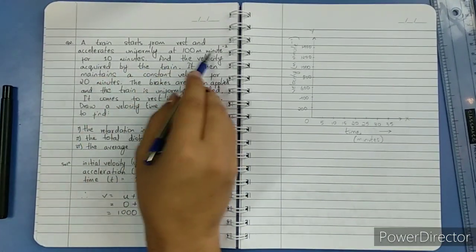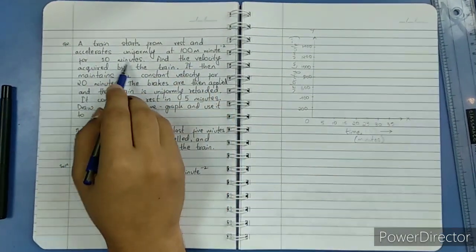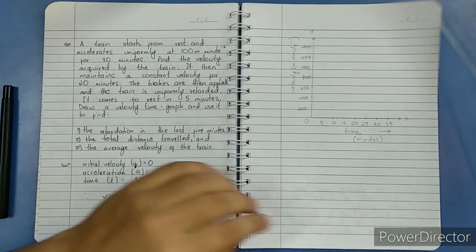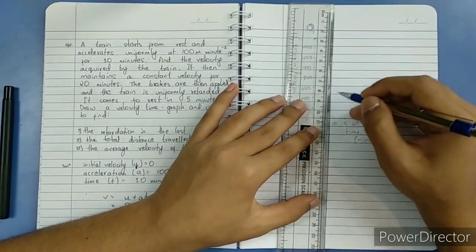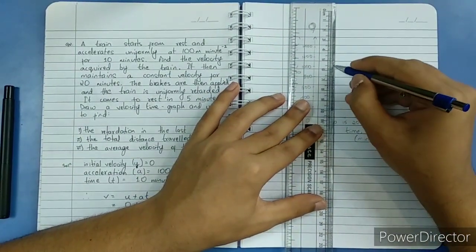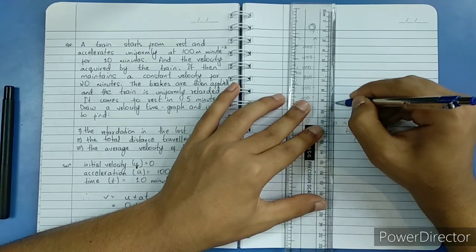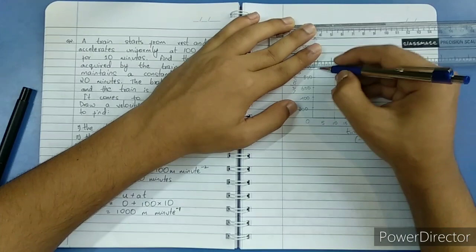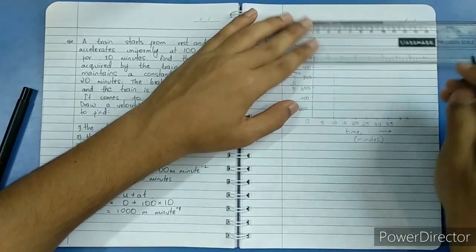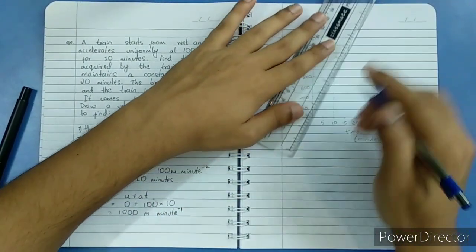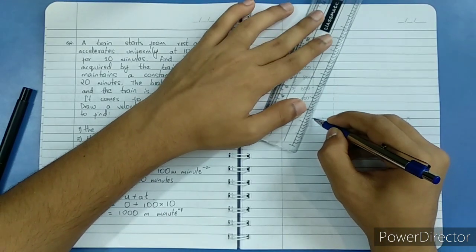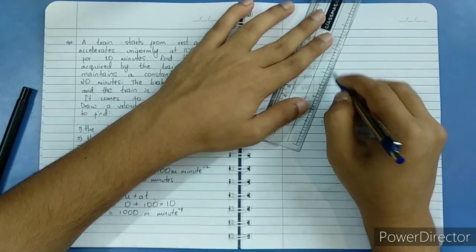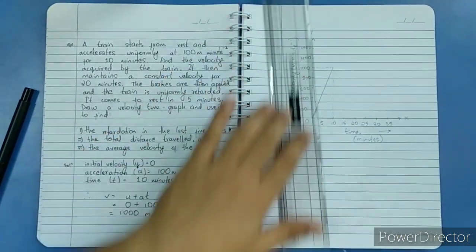Now it accelerates uniformly for 10 minutes. So after 10 minutes the final velocity is 1000 meters per minute. So 10 minutes will make a line reaching 1000. We'll make a dotted line over here and we'll join this as well with a dotted line. So starting from initial velocity 0, it reaches 1000 in 10 minutes. So we have made the velocity time graph here.